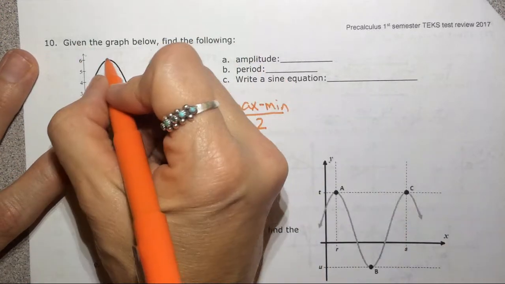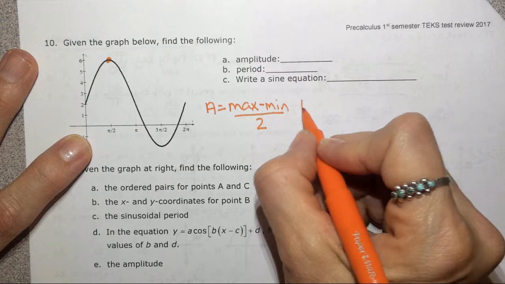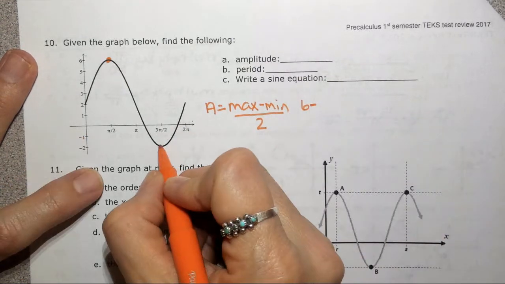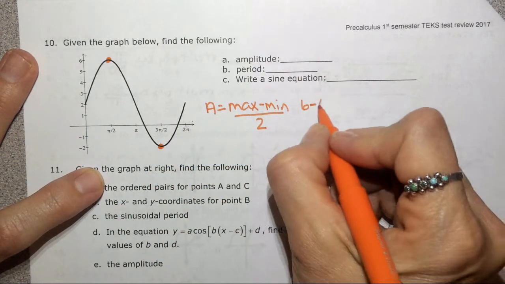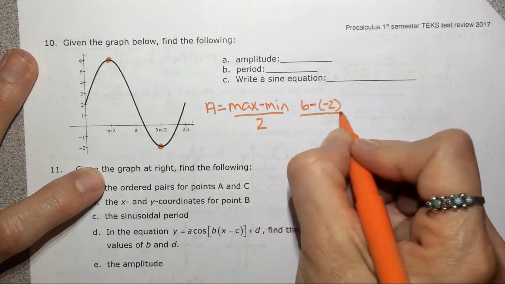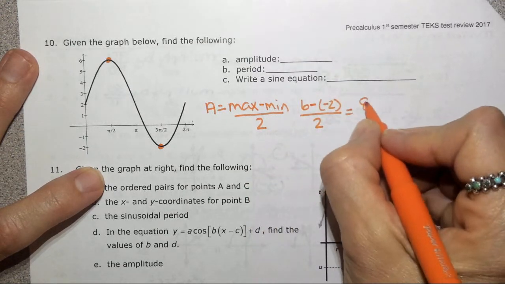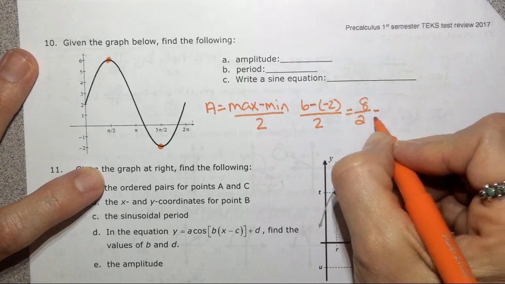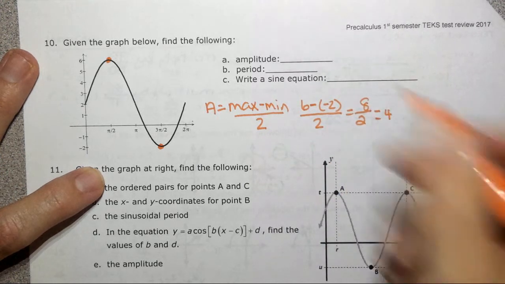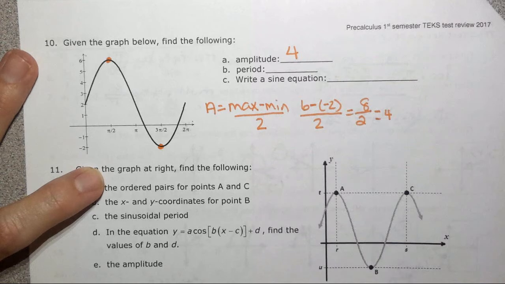So my maximum y value is 6 minus my minimum, which is negative 2. And I'm going to divide that by 2. 6 minus a negative 2 is 8. Divided by 2 is 4. So my amplitude is 4.